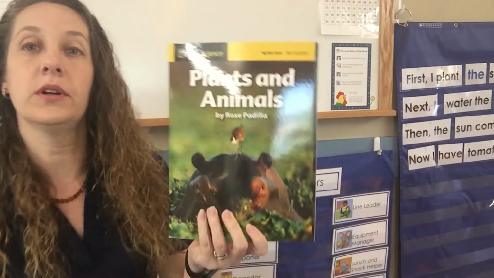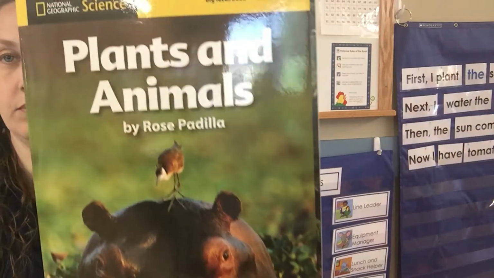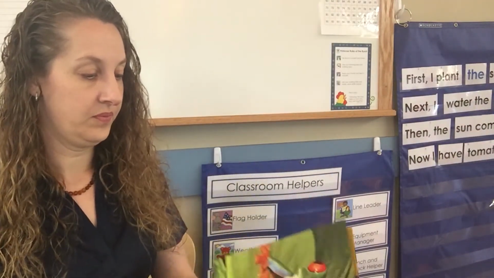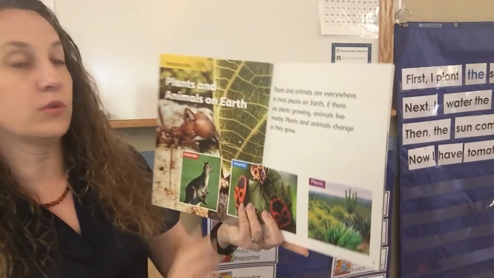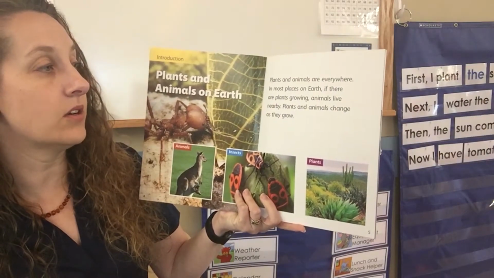All right, so with science today, we're talking about animals. So let's read a National Geographic book called Plants and Animals by Rose Padilla. Okay. Plants and animals on Earth. Plants and animals are everywhere, in most places on Earth.